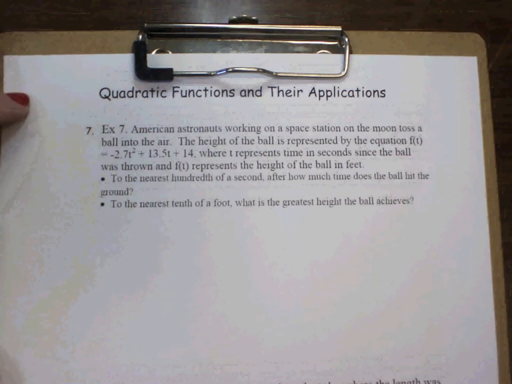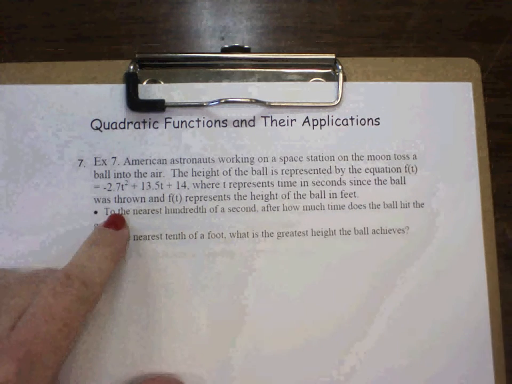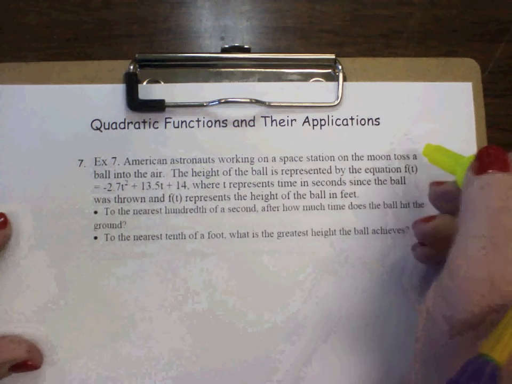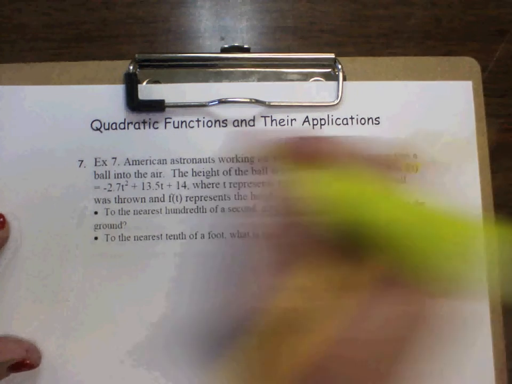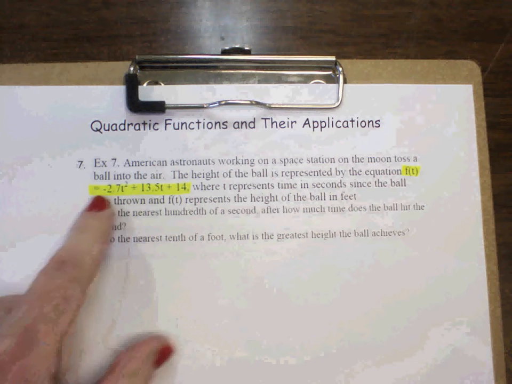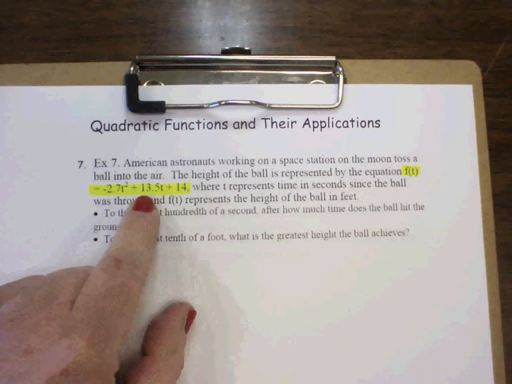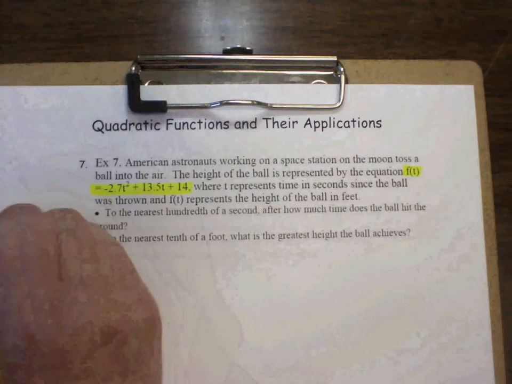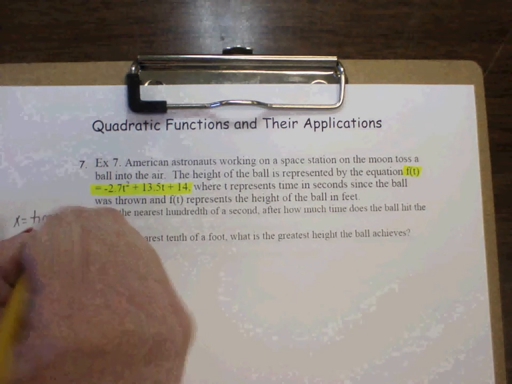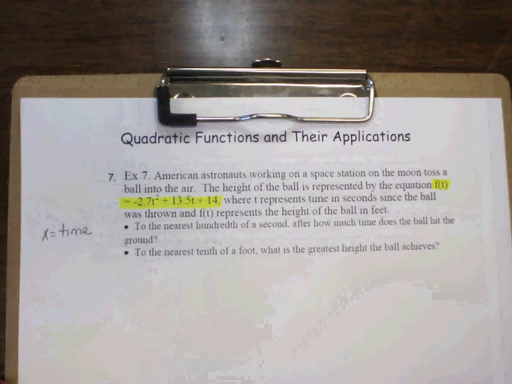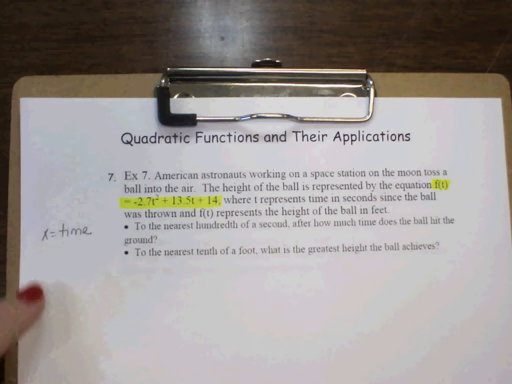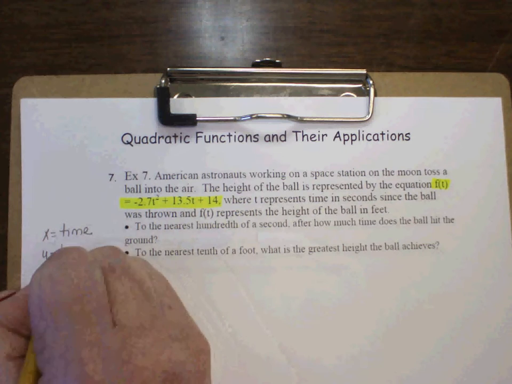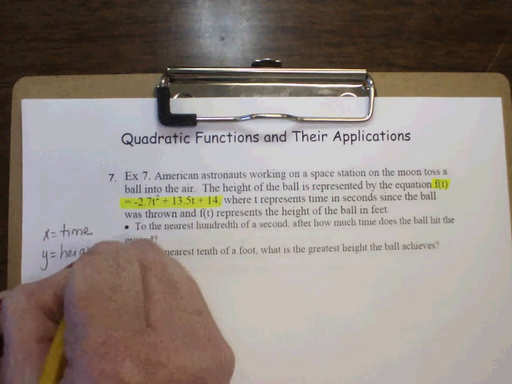American astronauts working on a space station on the moon toss a ball into the air. The height of the ball is represented by the equation f of t equals negative 2.7 t squared plus 13.5 t plus 14, where t represents the time in seconds. So x is time, again, imagine that. And y, f of t, represents the height. To the nearest hundredth of a second.